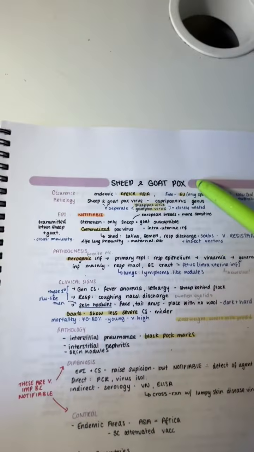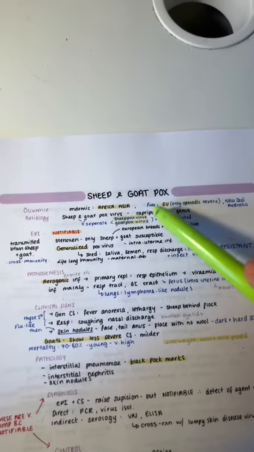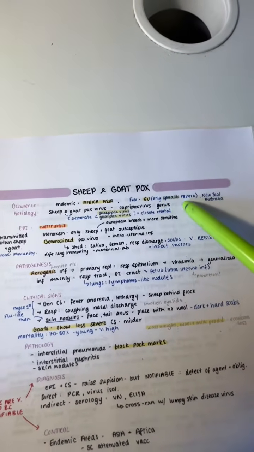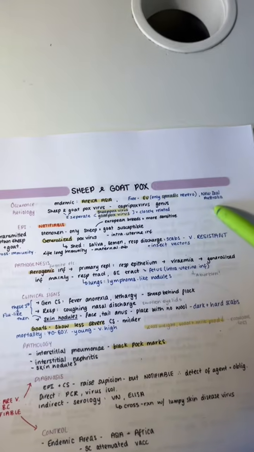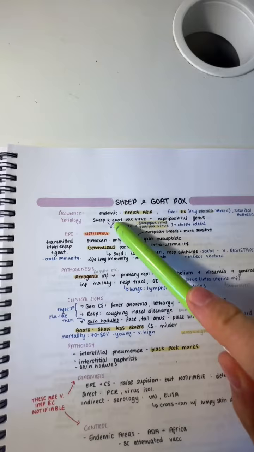Sheep and goat pox. The occurrence: it's endemic to Africa and Asia. Europe has been free since the 1970s and there can sometimes be sporadic reintroduction. New Zealand and Australia are also free. The etiology of the disease is the sheep and goat pox viruses.